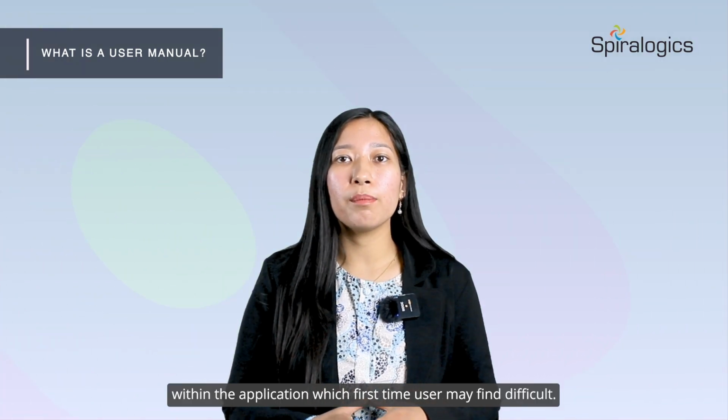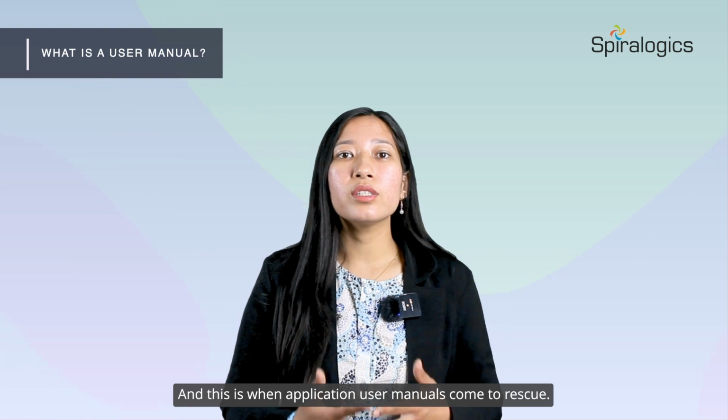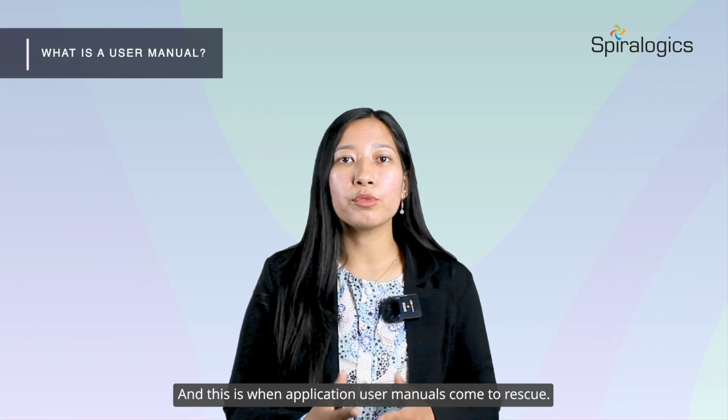Software applications can be quite complex or easy to use in nature, but there might be a nested functionality within the application which first-time user may find difficult. And this is when application user manuals come to rescue.